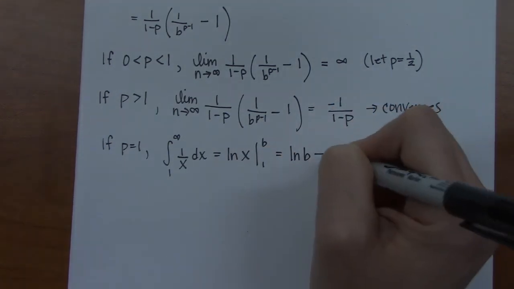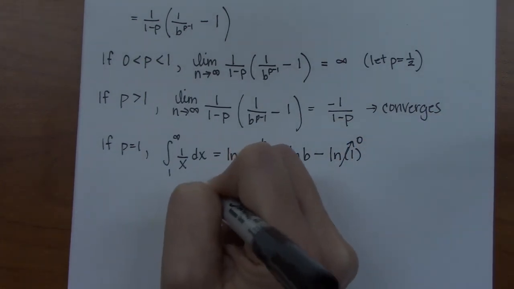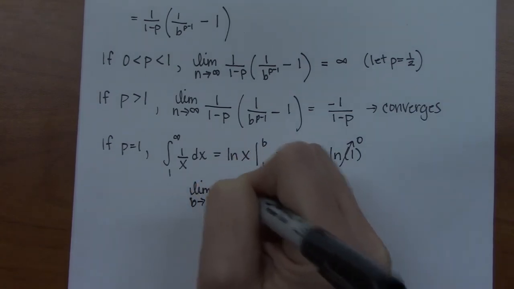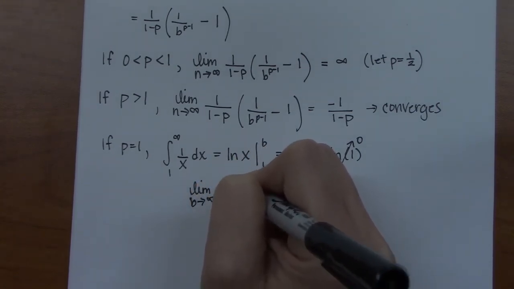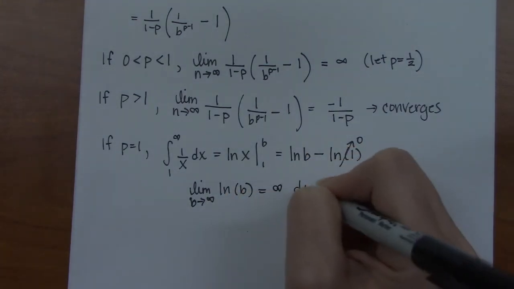So we get ln of b minus ln of 1, which is 0. And we just saw that the limit of the natural log of something as the inside of it goes to infinity is also infinity.